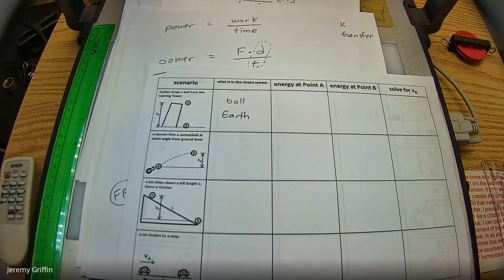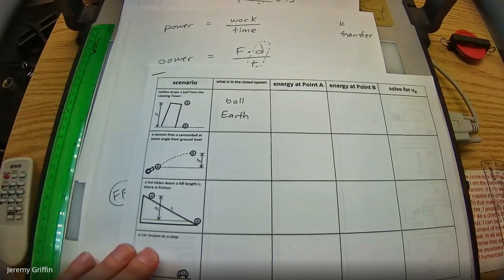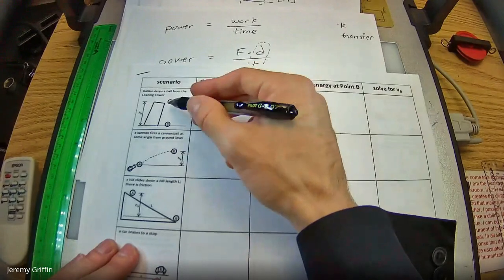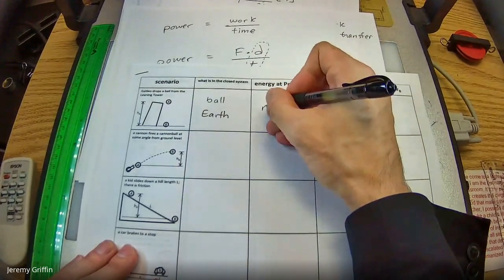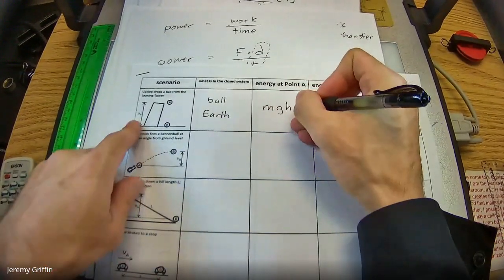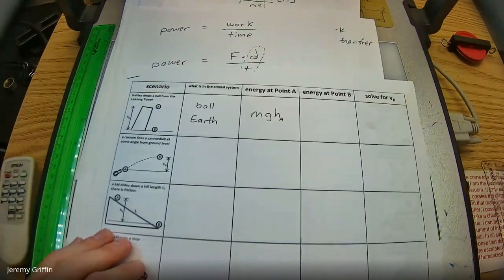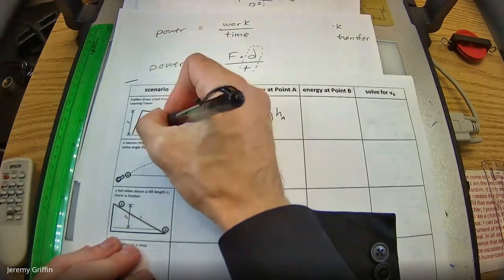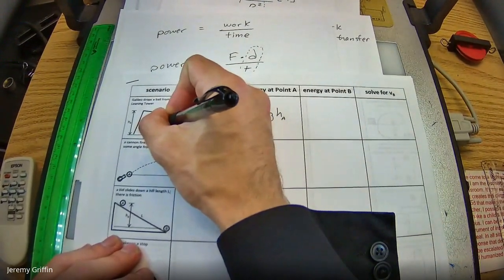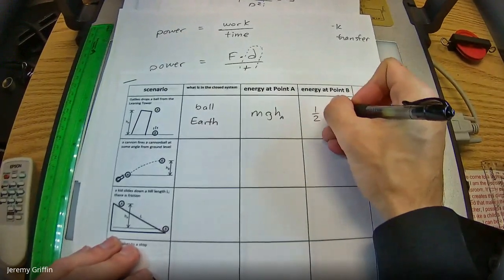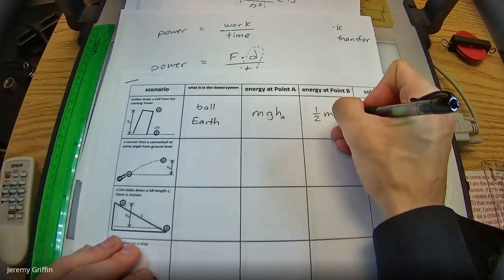The ball and Earth are the system. There's an equal and opposite force between the ball and the Earth. It's a gravitational force, isn't it? That's what's driving the ball to move. What is the energy at point A? Isn't it all potential energy? So mgh, with the subscript A on that. What is the energy at point B? Let's say point B hasn't quite hit the ground yet. It's a millimeter above the ground, but it's moving really fast. Wouldn't it all be kinetic? All your 1/2 mv squared, at point B.